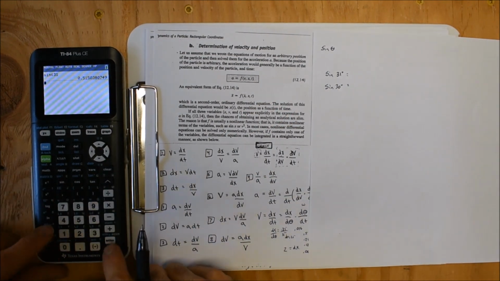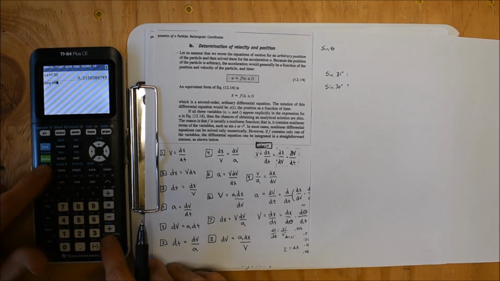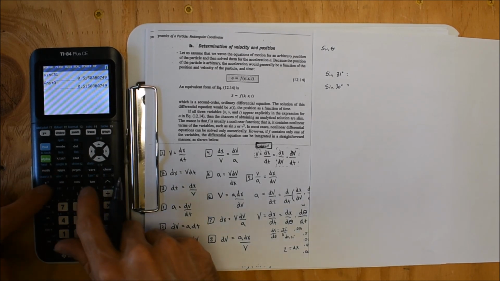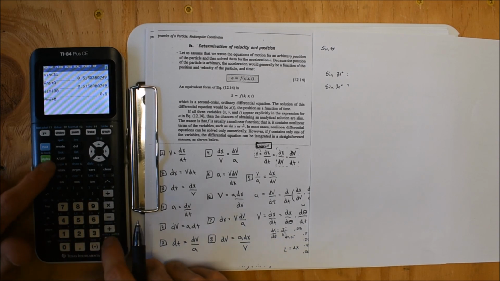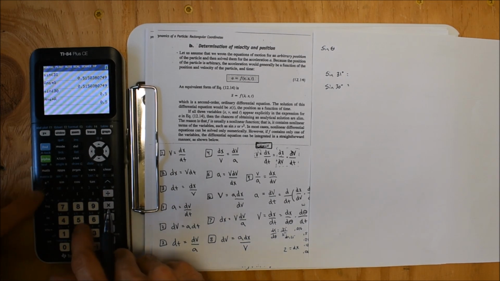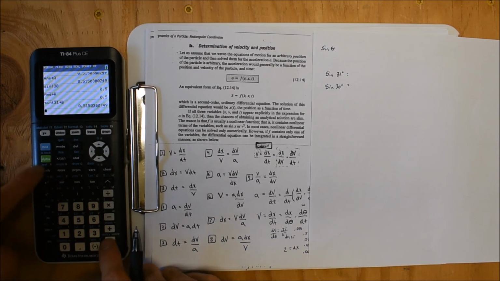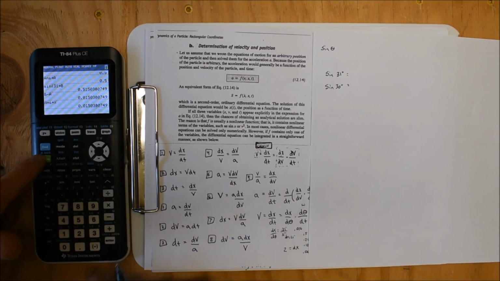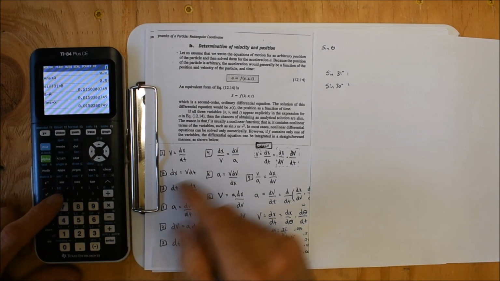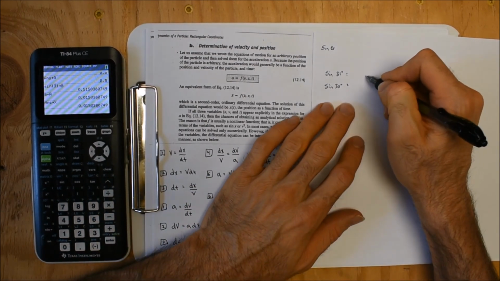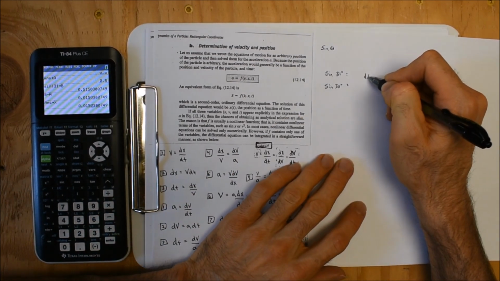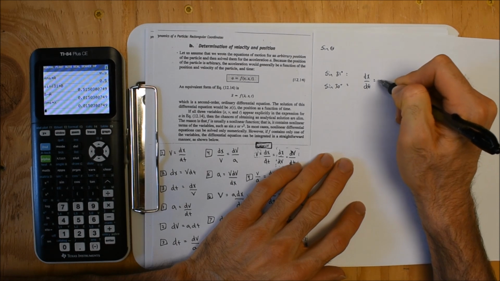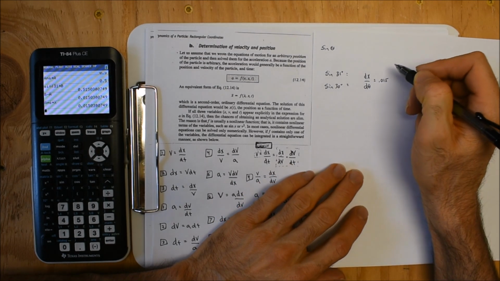So sine of 30, stored as alpha A. And sine of 31 stored as alpha B. And we're going to go alpha B minus alpha A. That's going to be our dx. And our d theta is 1. So dx d theta is equal to 0.015.